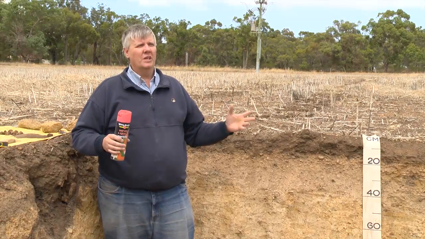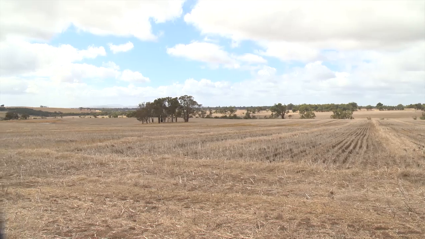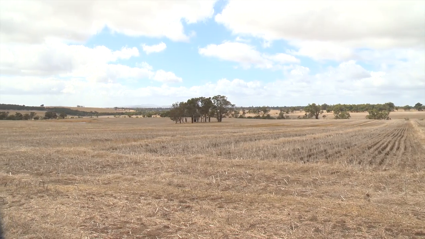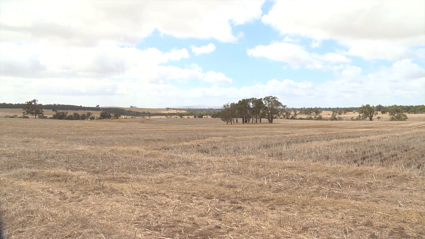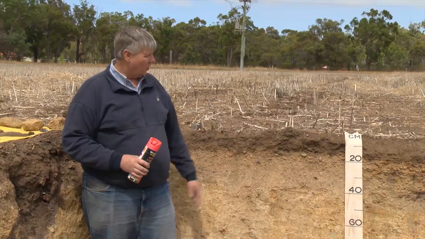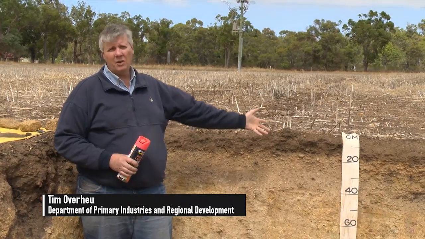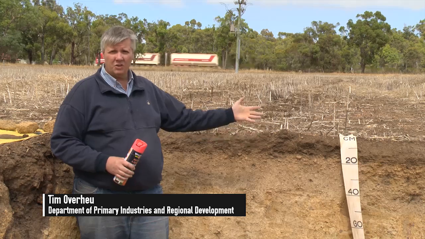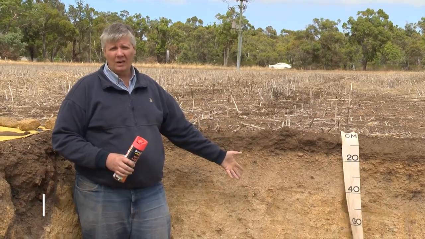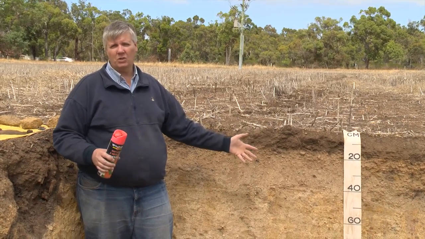Okay, we're in a typical sandplain landscape for the South Stirling's region of Western Australia. We're here looking at a gravelly soil. As a gravelly soil, you'll find this anywhere from Geraldton down to Albany, across to Esperance, and also in some parts in the countryside out towards Merredin.